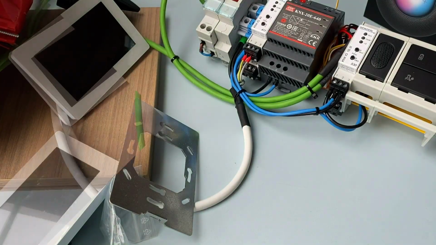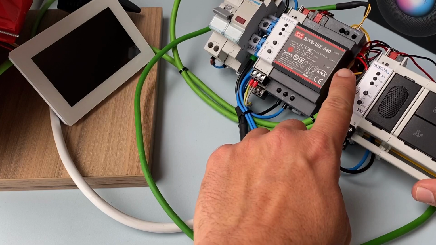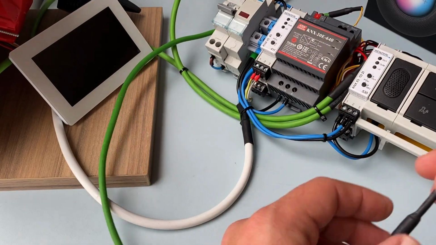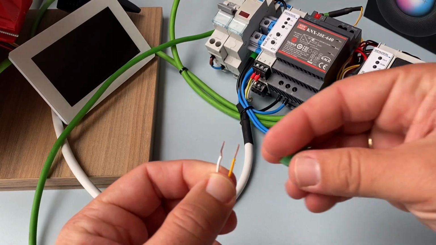Let's get started with the connections. I will connect the auxiliary output of my KNX power supply with the power supply terminal block.